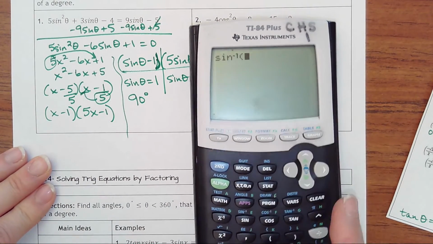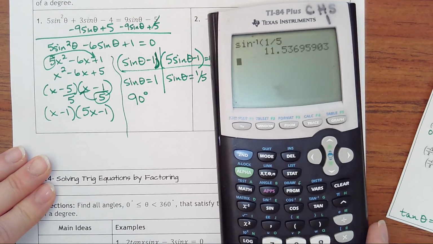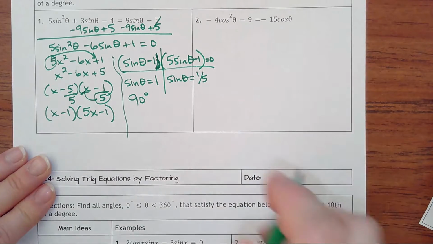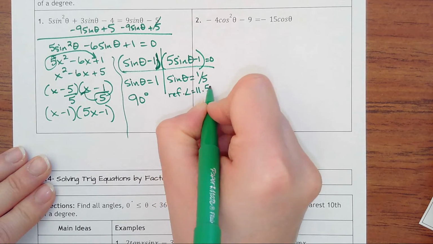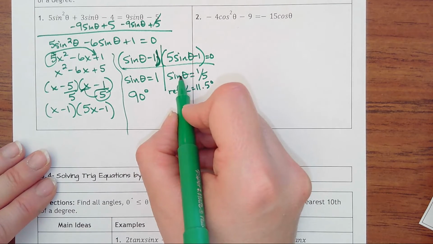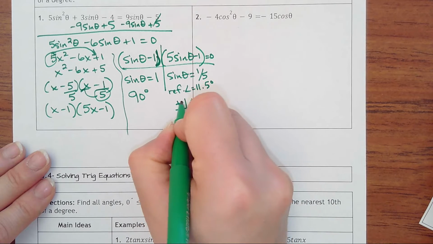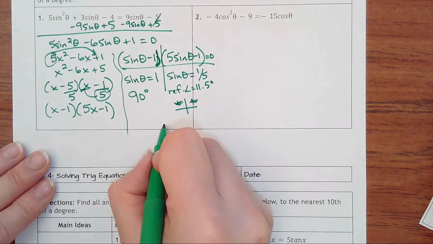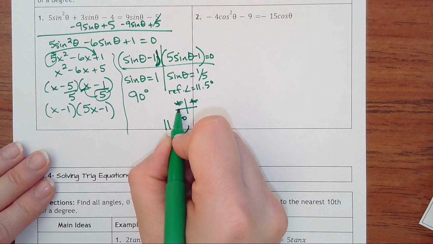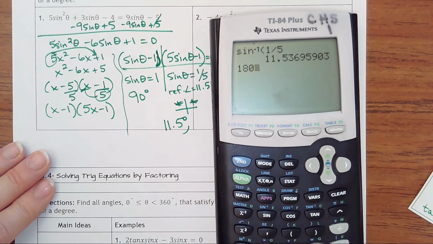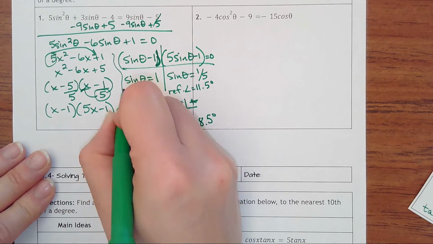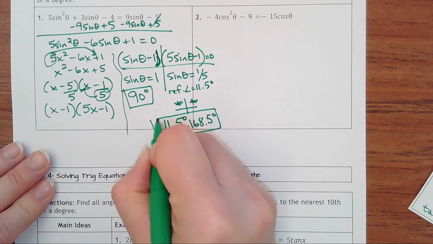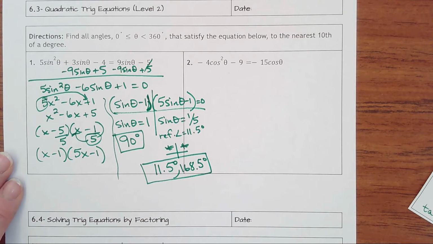I kind of feel like we've done this before. That is 11.5 degrees as a reference angle. Okay, and sine is positive in quadrants 1 and 2. So we're going to have that 11.5 degrees, and then we're going to take 180 minus 11.5, which is 168.5. So this and these two. So again, this all just builds and kind of gets repetitive.